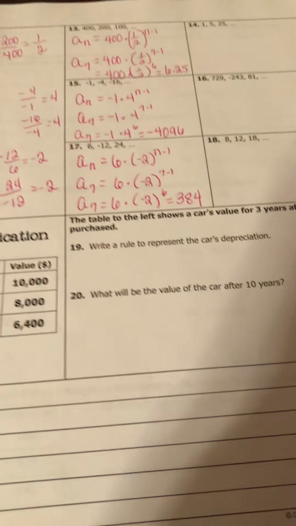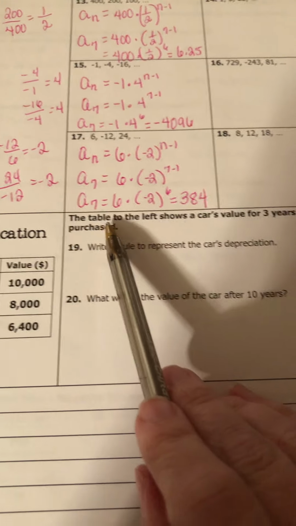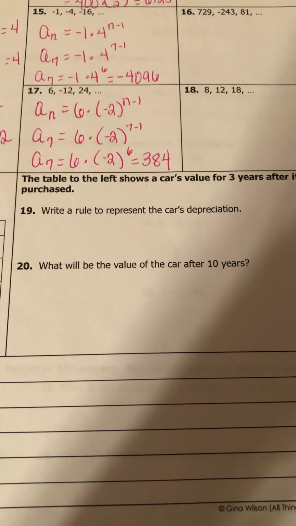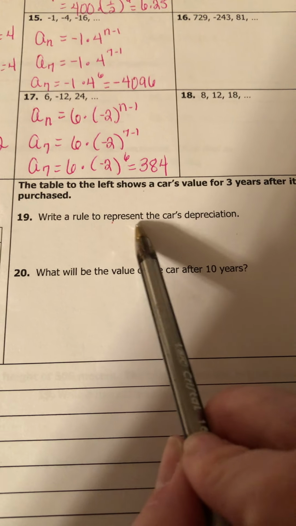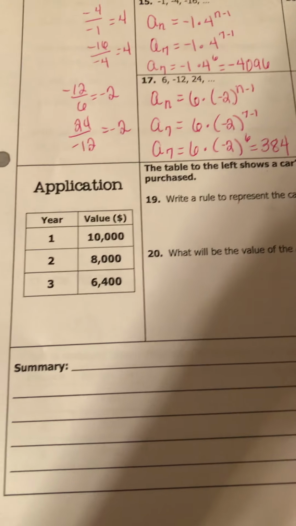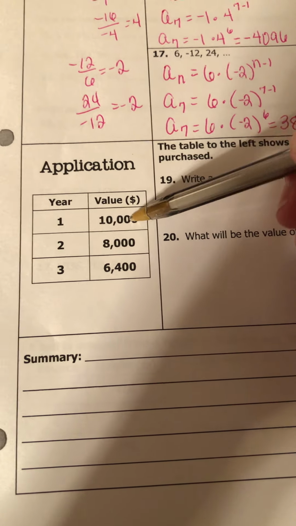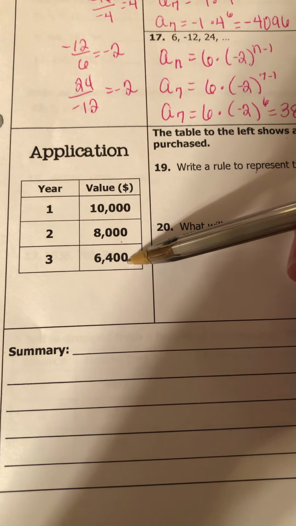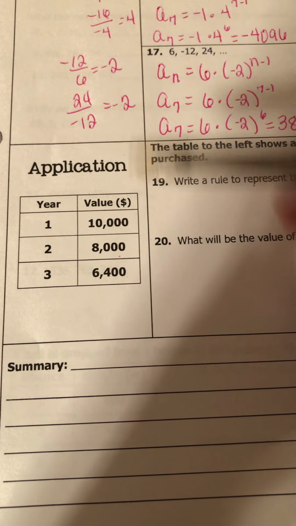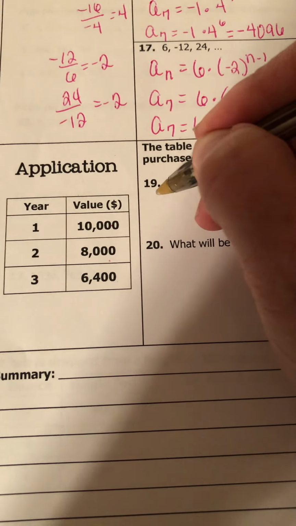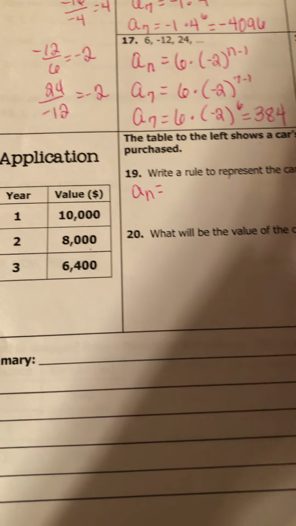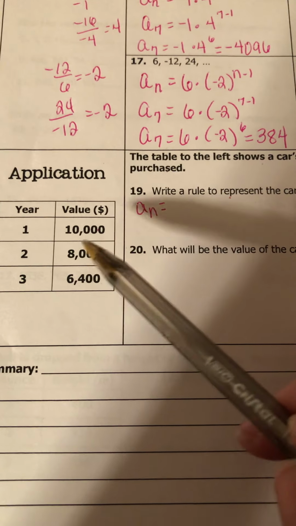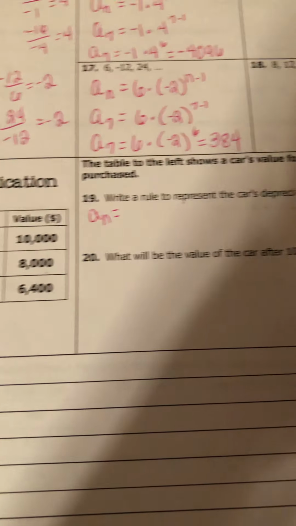All right, we're making great progress. Now, let's look at our word problem. It says the table to the left shows a car's value for 3 years after it's purchased. We want to write a rule to represent the car's depreciation. So let's see. We're going from 10,000 to 8,000, 8,000 to 6,400. Okay? So what we want to do is figure out what our rule is. Remember, a_n is equal to, and then we're going to put our original amount, which is 10,000, times our common ratio, which I'm going to let you figure out, to the n minus 1.